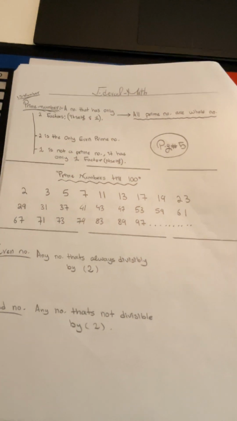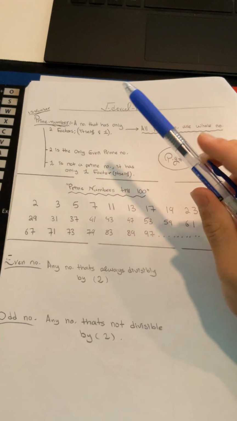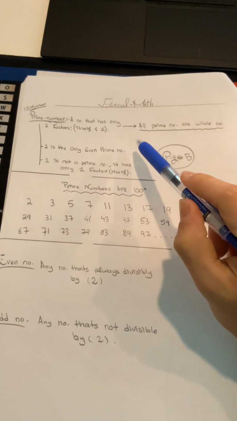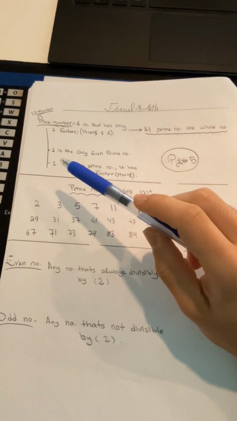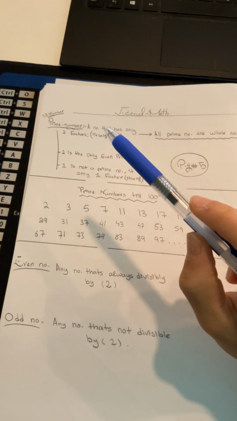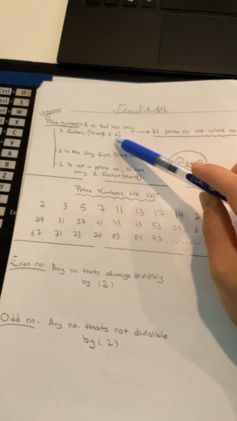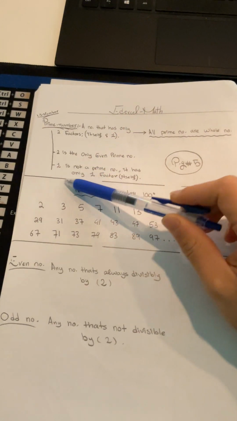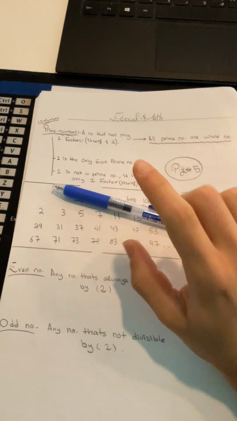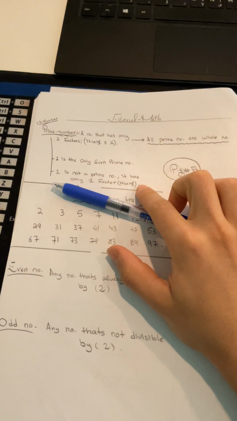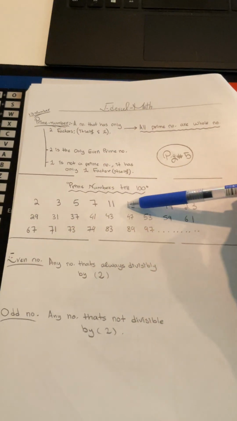Prime number. A prime number is a number that has only 2 factors that multiply to it, itself and 1. All prime numbers are whole numbers. 2 is the only even prime number, and 1 is not a prime number because it has only one factor, which is itself. So again, it's very important to remember these 3 definitions. Okay? So these are the prime numbers until 100.